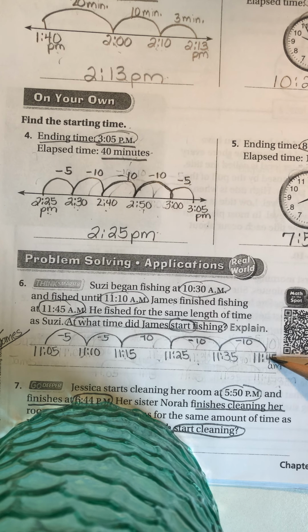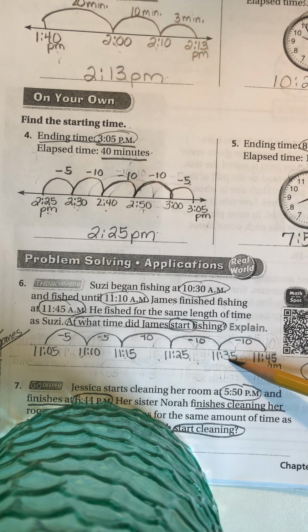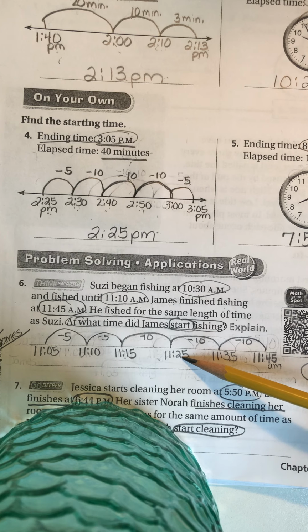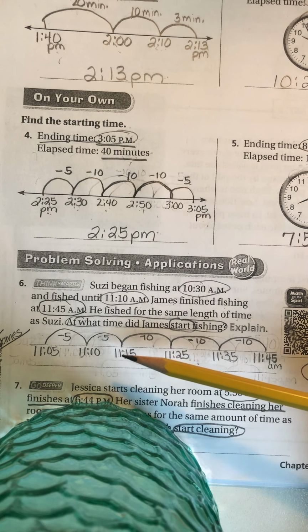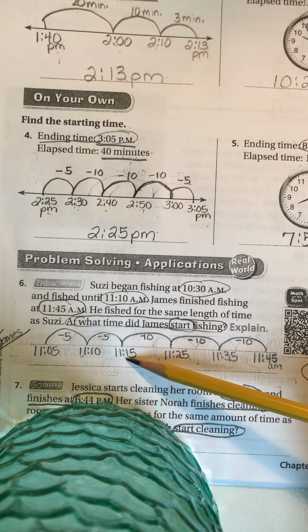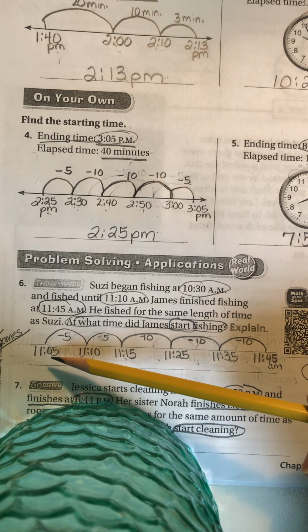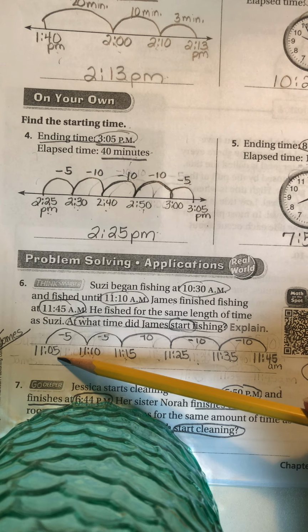So if I take 10 minutes off 11:45, I'm at 11:35. If I take 10 minutes off 11:35, I'm at 11:25. If I take 10 minutes off 11:25, I'm at 11:15. Now I'm going to count by fives. If I take 5 minutes off of 11:15 back, I will be at 11:10. And if I take 5 minutes off of 11:10, counting back, I'm at 11:05. And there's my 40 minutes.